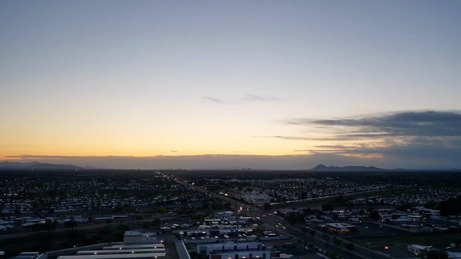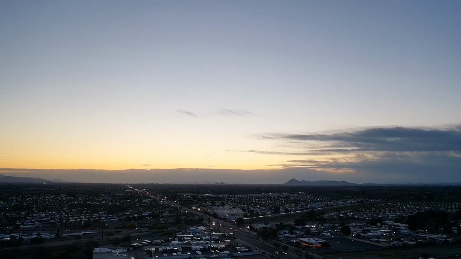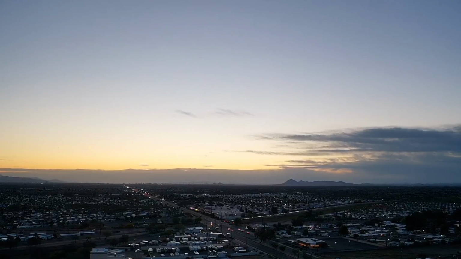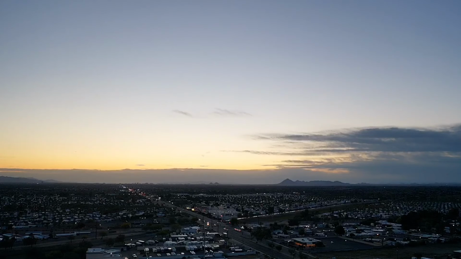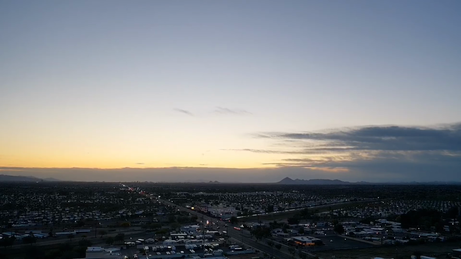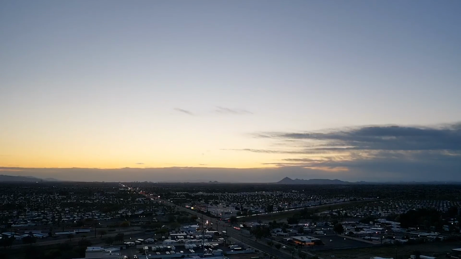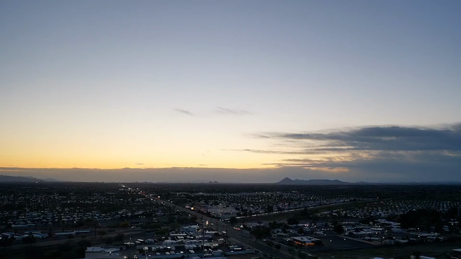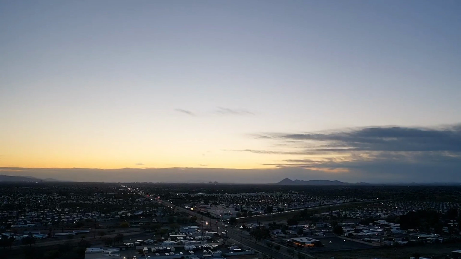The lights of the city are starting to come on. You can see them sparkling in the distance. So while flying the drone doesn't take the place of actually being out hiking and exploring the desert, it's still nice.